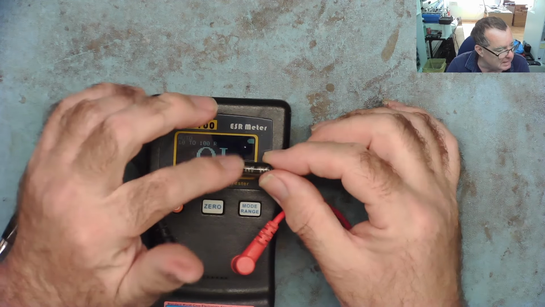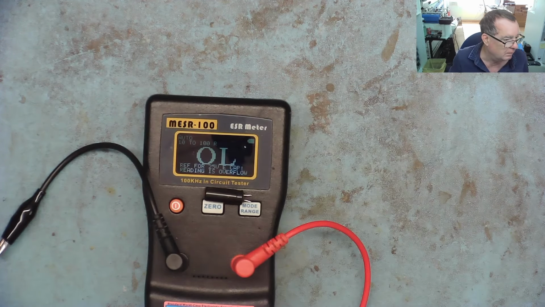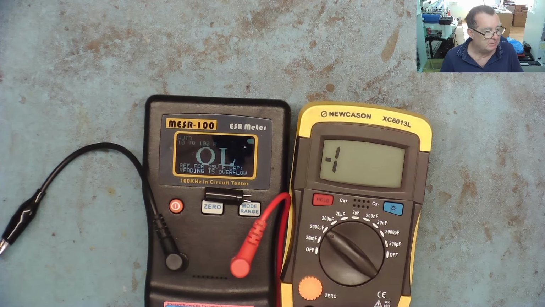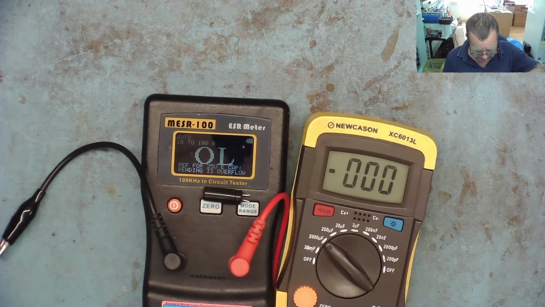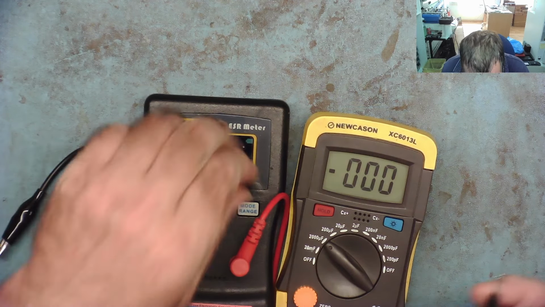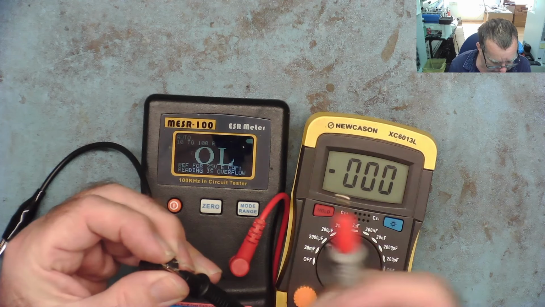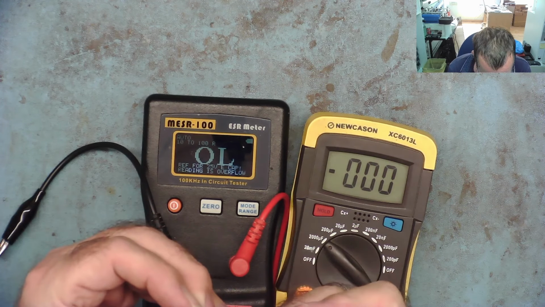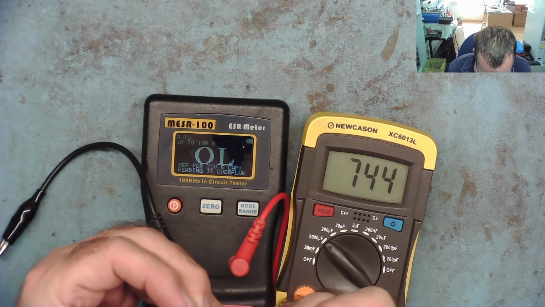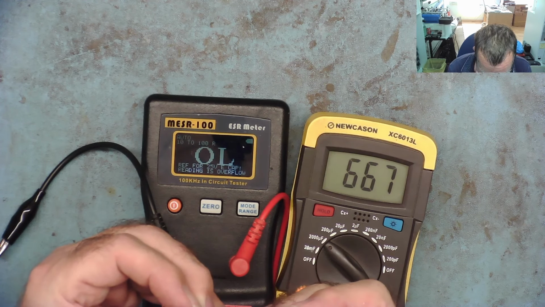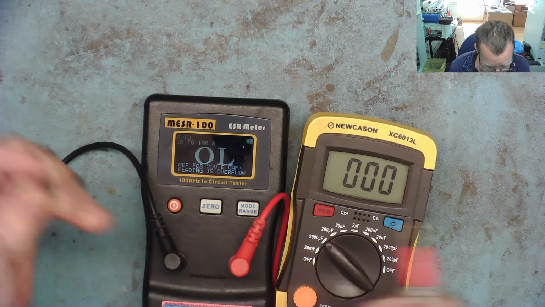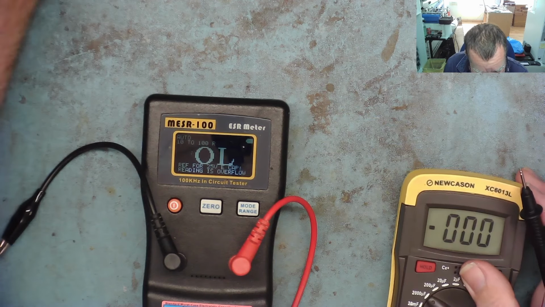Let's have a look at these on the capacitance meter as well. So here's my capacitance meter on the 2000 microfarad range. Let's look at our bad capacitor. Let's see what it's reading. Sometimes they'll read bad, like half the value they should be, but sometimes they read actually okay in capacitance. Okay, this one's reading about 700 microfarads, so it's obviously bad on there as well.